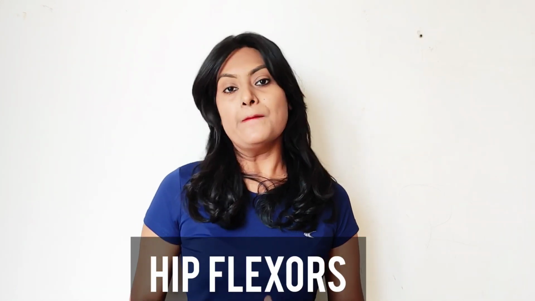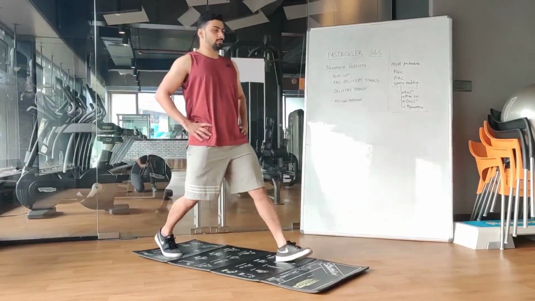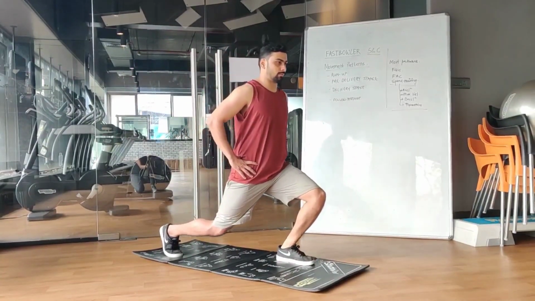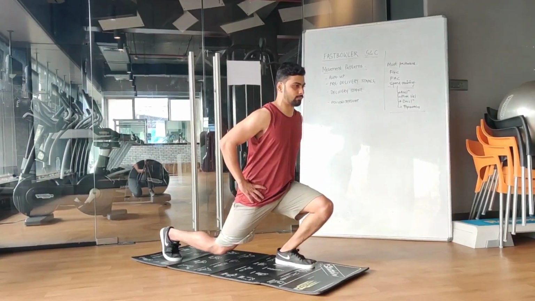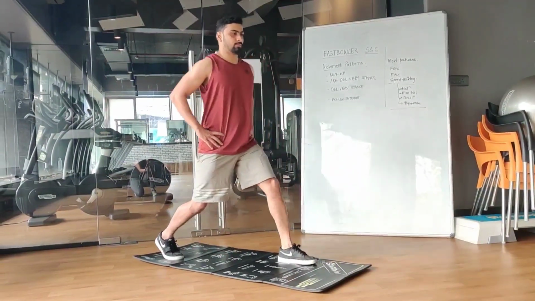Next structure which we have to consider for the flexibility protocol is the hip flexor. Because the majority of the time our spin bowlers have tight hip flexors, which results in an anterior pelvic tilt, and thus they are unable to maintain the neutral curvature of the spine. So the hip flexor stretch can be done in the lunge position, where the athlete pushes his body anteriorly in order to get a good stretch on the hip flexors of his rear leg.